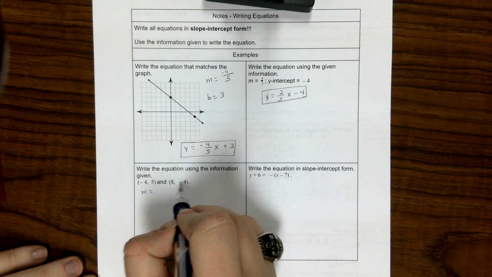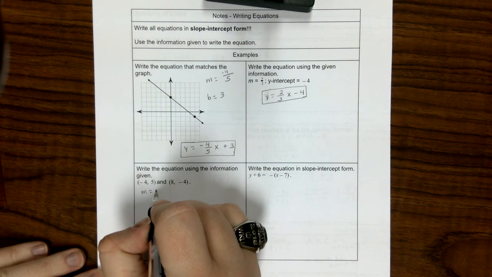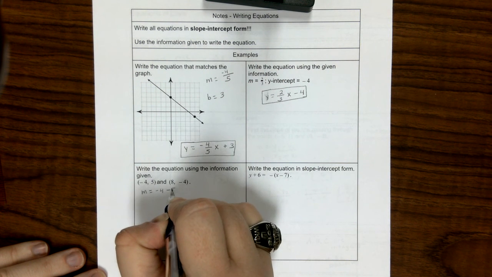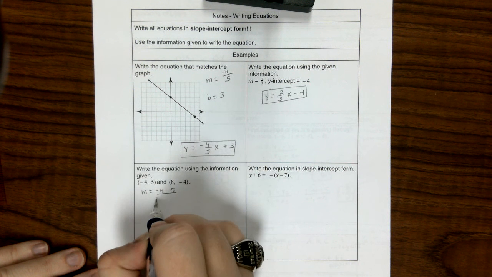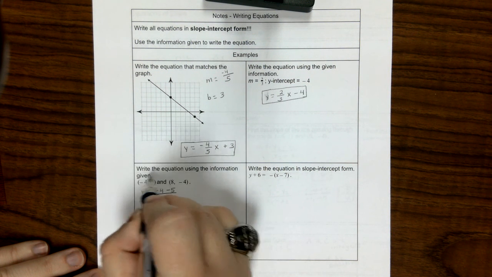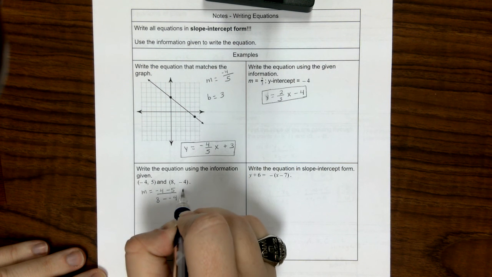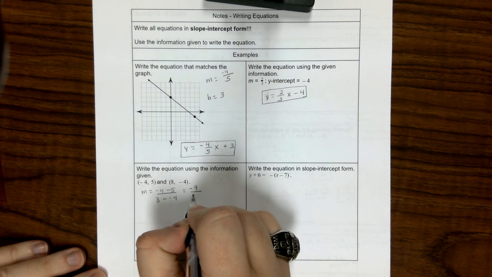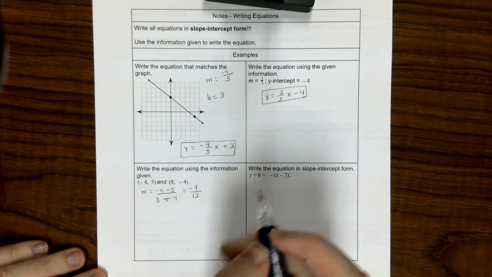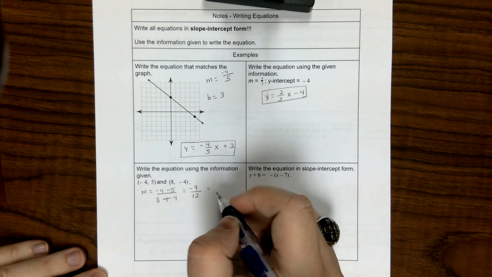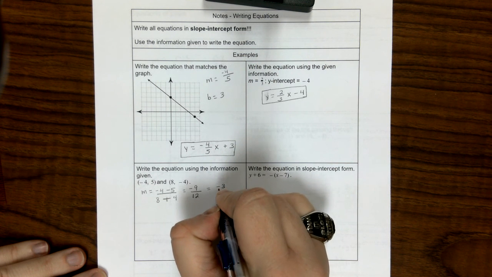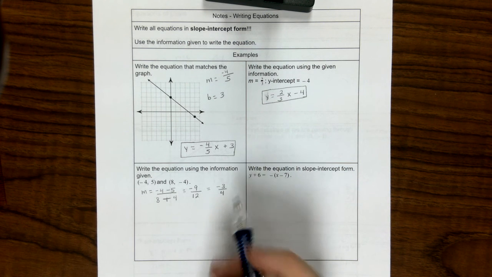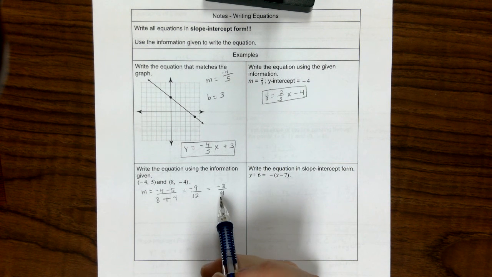I'm going to start with the seconds, just like I was taught. So -4, the second y, subtract the first y over the second x, subtract the first x. And simplify. On top gives me -9. On the bottom will give me +12 because that's plus. -9 over 12 will simplify to -3 over 4. Okay, so I just found my slope.